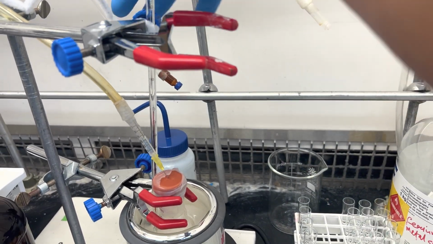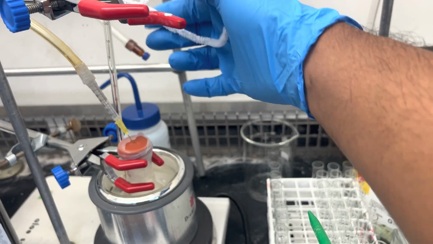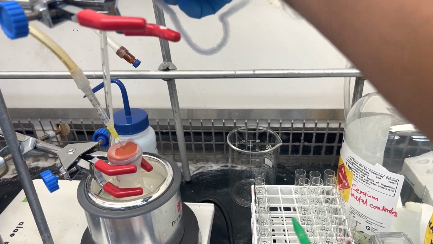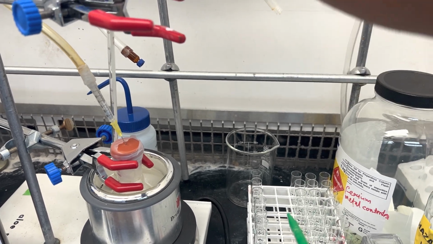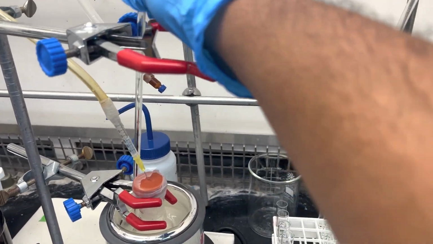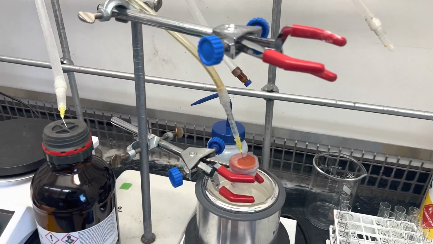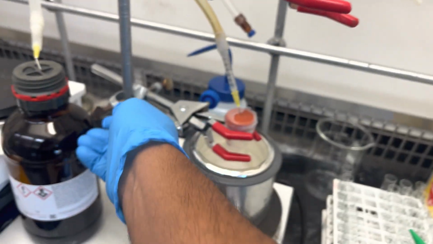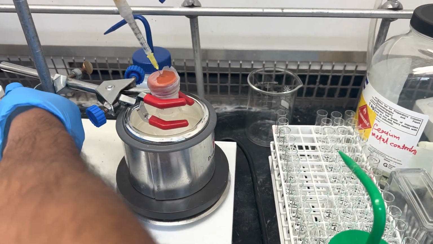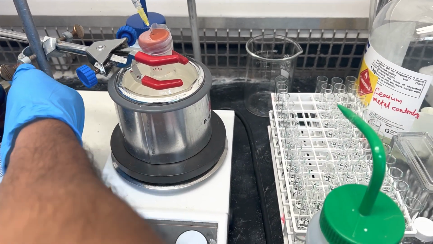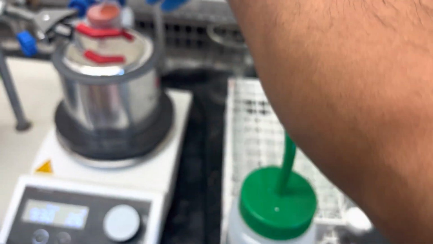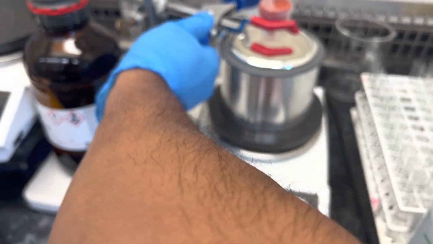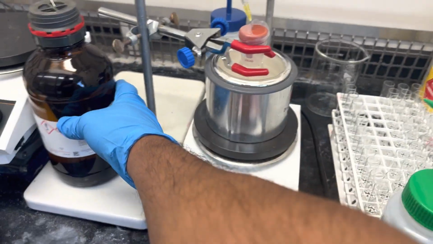Addition is done, so you can remove the bath. Now you can warm up the reaction with the newly added solvent, and now I'm just removing the low temperature thermometer, and also how I'm going to remove this whole reaction setup. Before removing, make sure that I take it out from this Dewar flask.